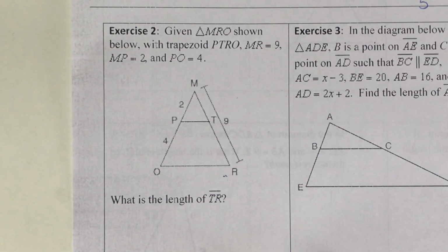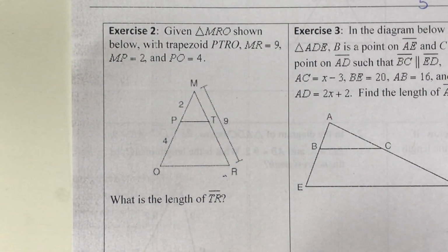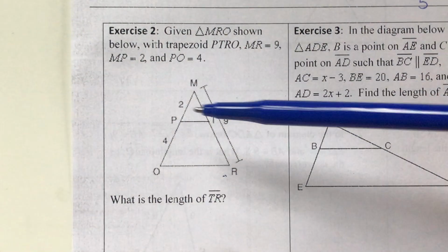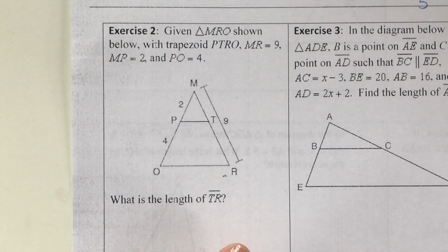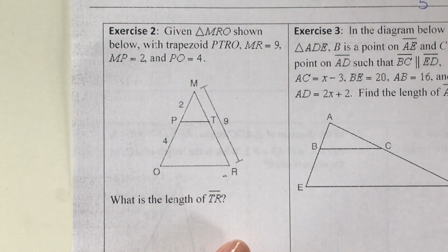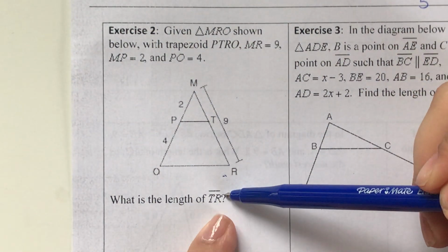Let me zoom in here. And now in the background, it's playing Hold On, We're Going Home by Drake. Okay, it's on shuffle, so I don't know what's coming next. I need to find out TR.